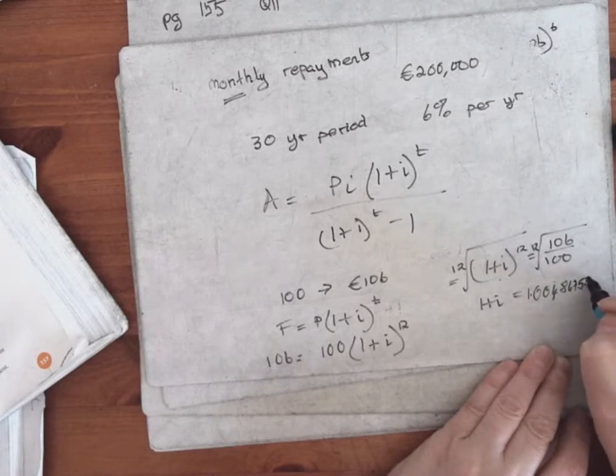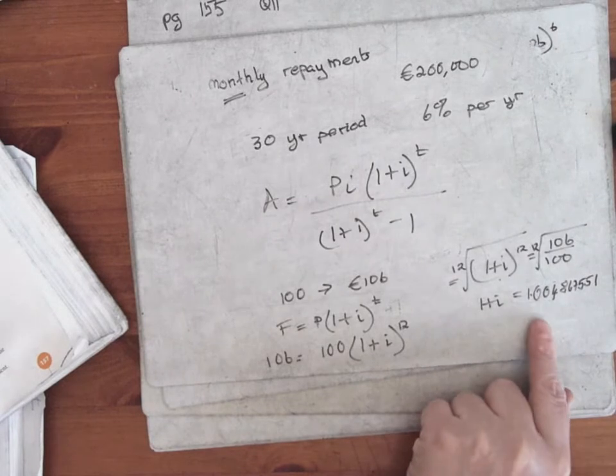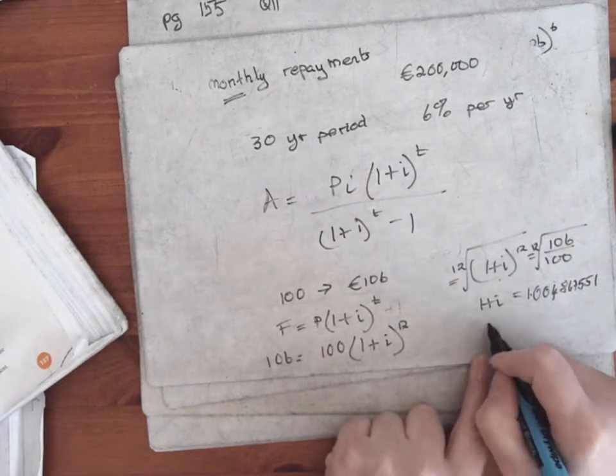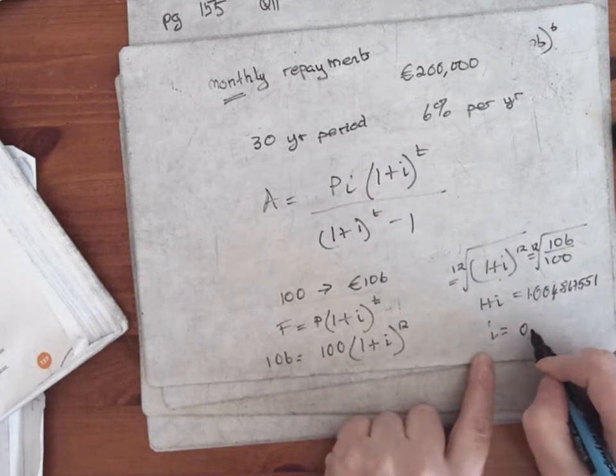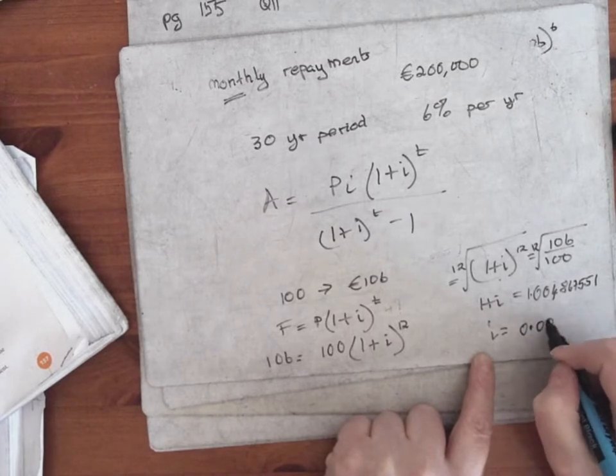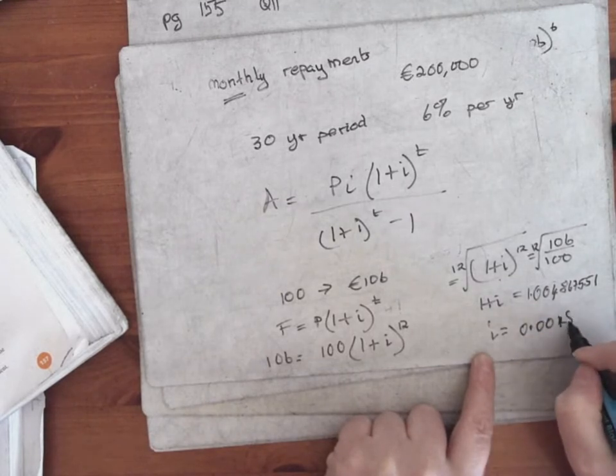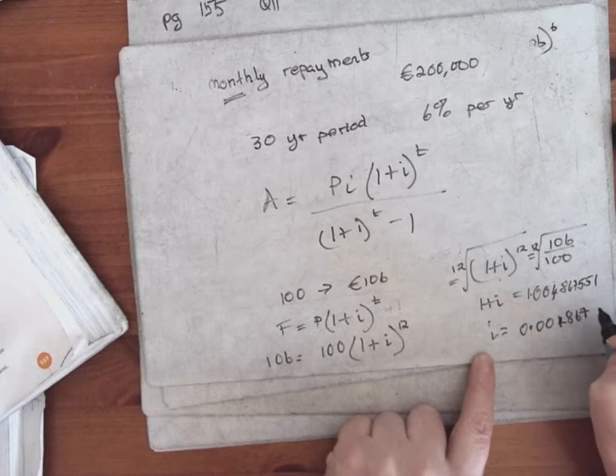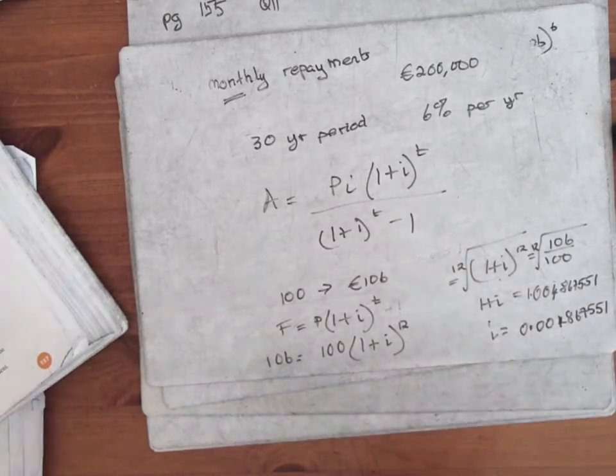1.004867551. Now the more decimal places, girls, you use, you might be tempted to round that when you subtract the 1, to 2 or 3 figures, but I would recommend you type in as many figures as you can, because the more figures you type in, the more accurate your answer is going to be.